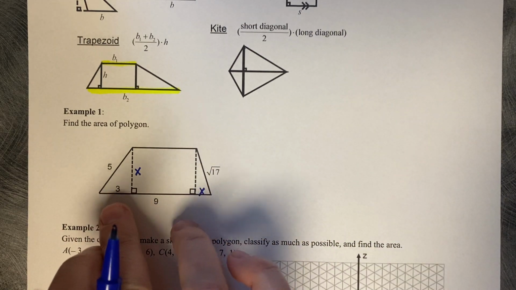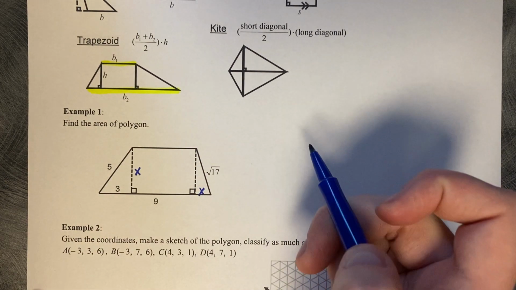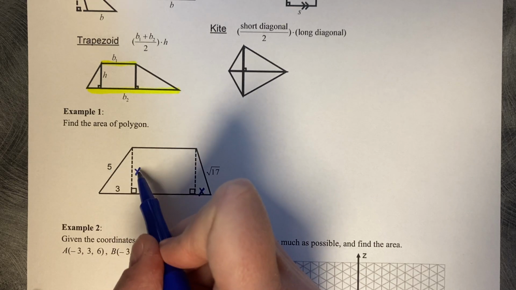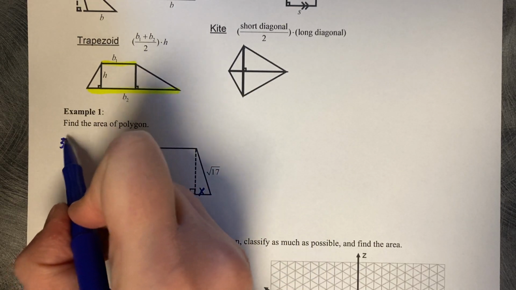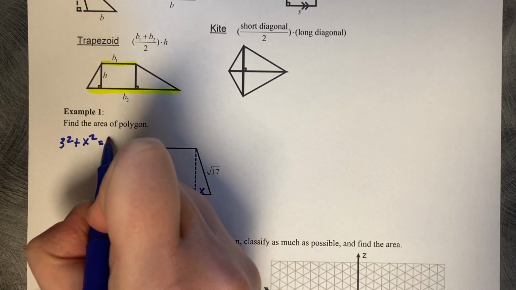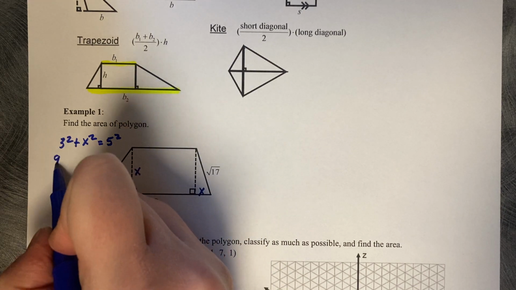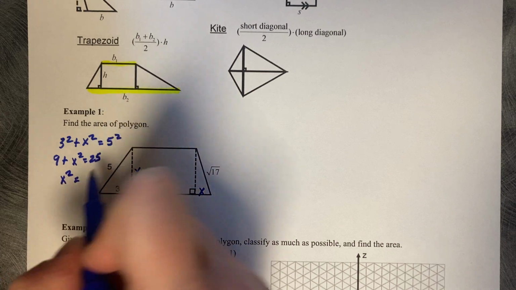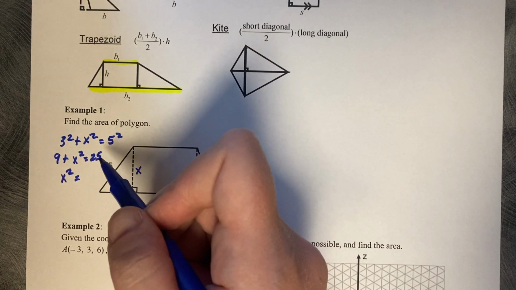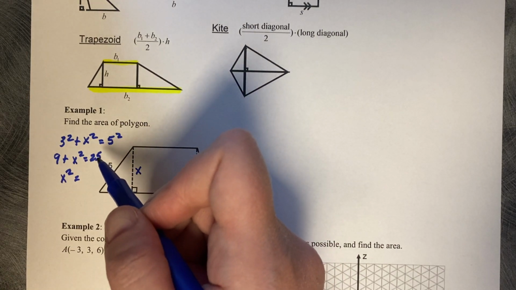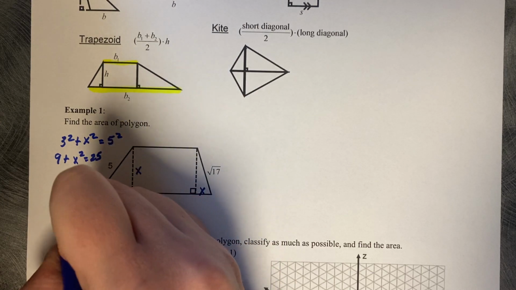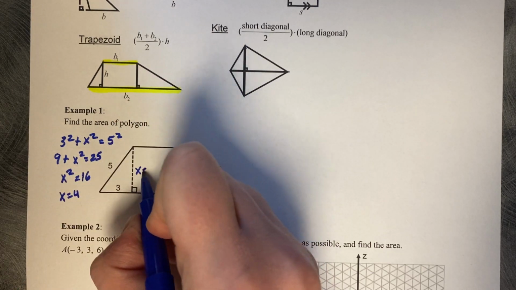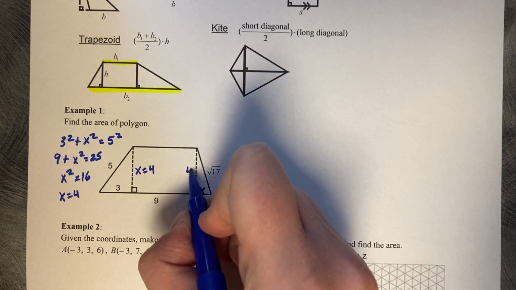So in this picture, really you're thinking about 2 different triangles going on here. We're going to use Pythagorean theorem to help us get our height. So it's going to be 3 squared plus x squared equals 5 squared. We've got 9 plus x squared equals 25. X squared equals 25 minus 9, which is 16. So x equals 4. So our height equals 4.